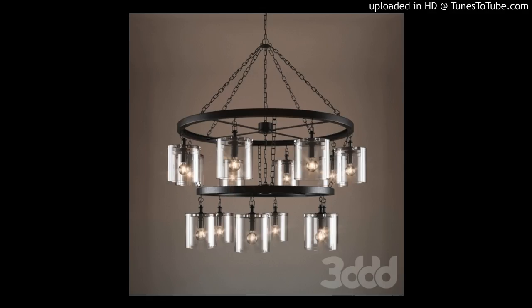3ds Max has two types of curve objects. We previously saw editable spline or line objects. We also have the option to build things using NURBS. NURBS is an acronym that stands for Non-Uniform Rational Basis Spline. It's just a different type of mathematical approximation of a curve.